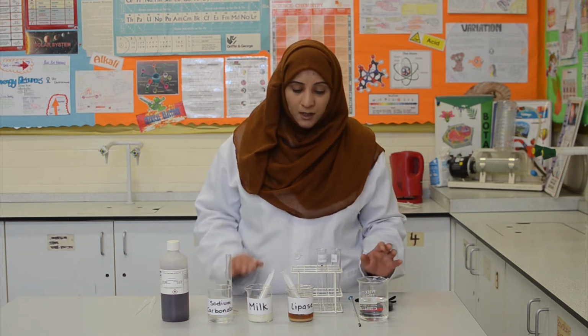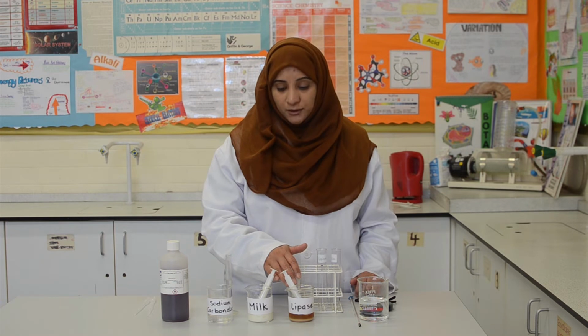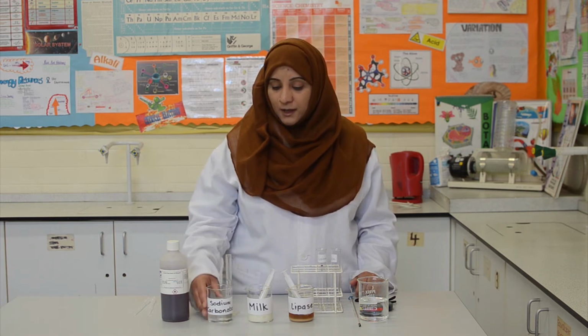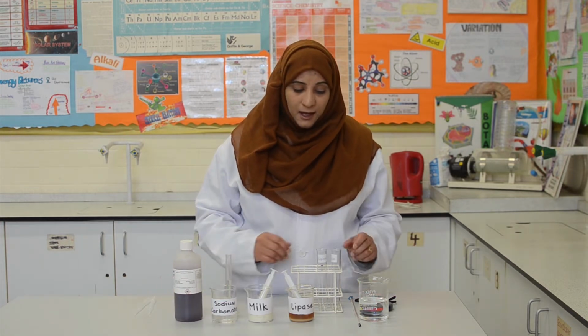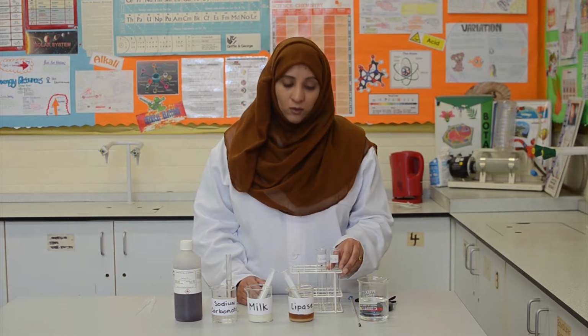For this practical, we will need a water bath, a thermometer, a stopwatch, lipase in a solution, full fat milk, sodium carbonate solution, cresol red indicator, and 2 test tubes. One test tube should be labelled milk and the other test tube labelled lipase.